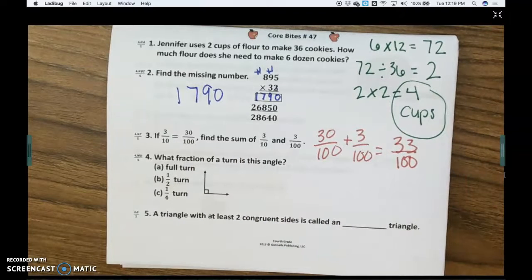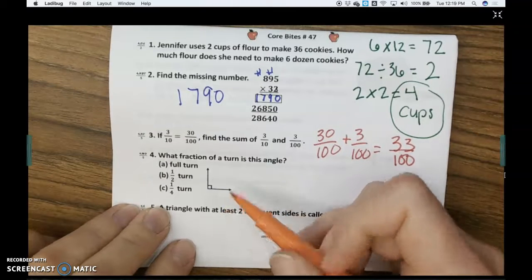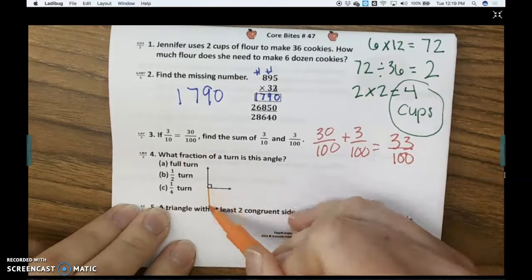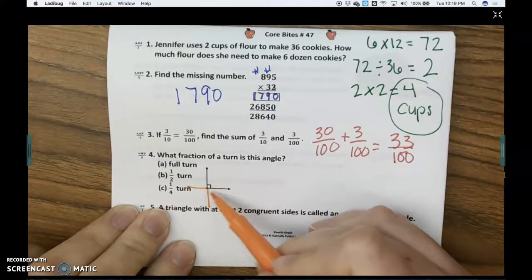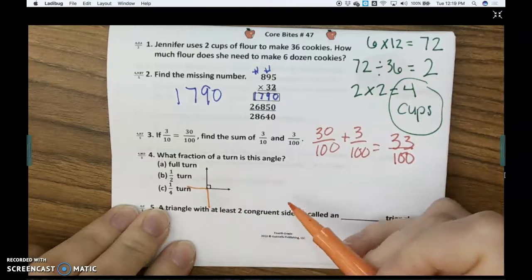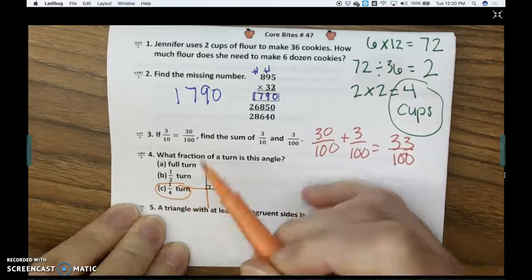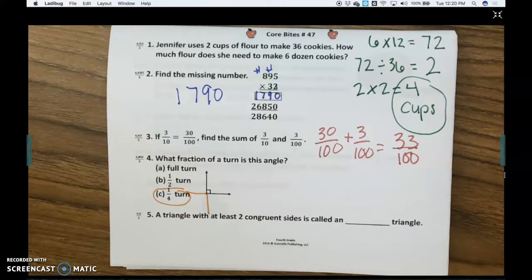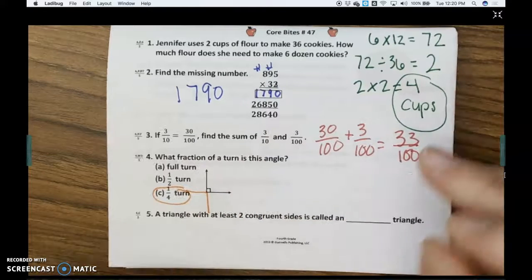All right, number 4, angles. So what fraction of a turn is this angle? Think of a clock, okay? So if this was the full clock, or if you think of a compass, right, it is only 1/4 of that. So that's also a fraction. So this would be 1/4 of a turn, because you only have 90 degrees each time to make that turn. And if you add 90 4 times, that's going to give you a full 360, right?